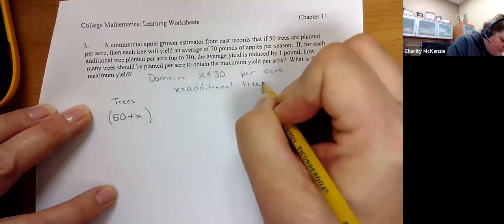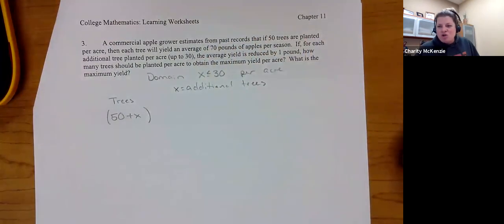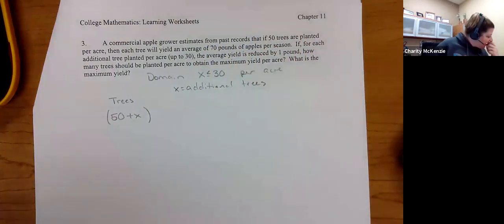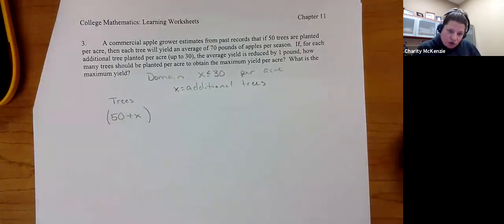I should say that. So I'm going to write that there for you. Just the new trees that I want to add. So I already have 50 per acre, and then I'm going to add so many. Okay, and then it says that each tree will yield 70 pounds, but we lose 1 pound per tree.